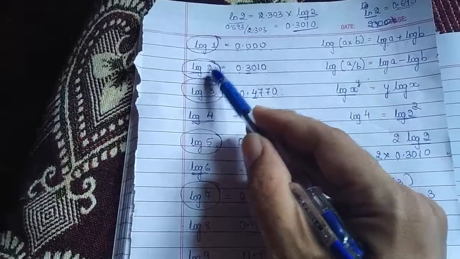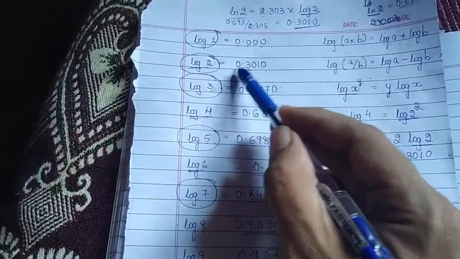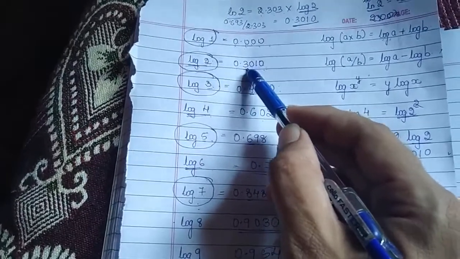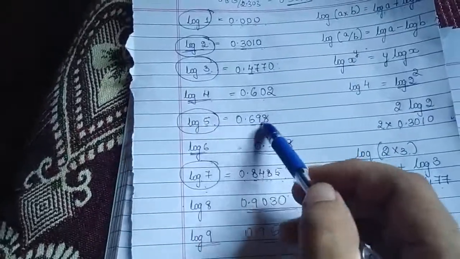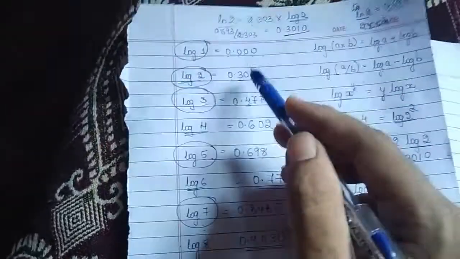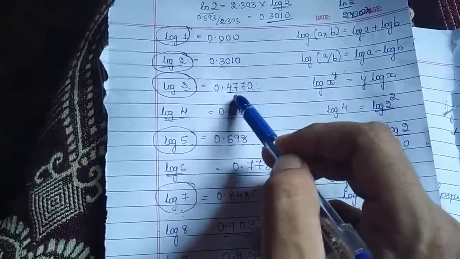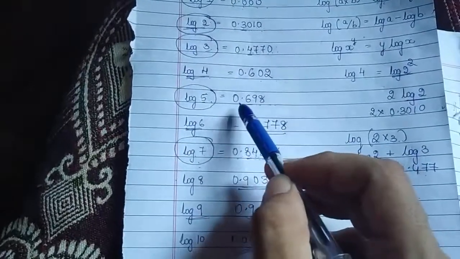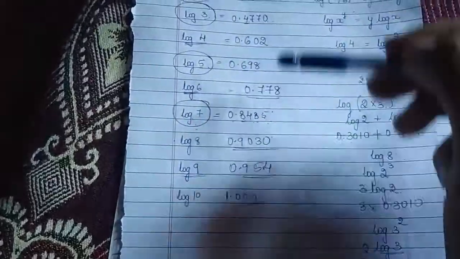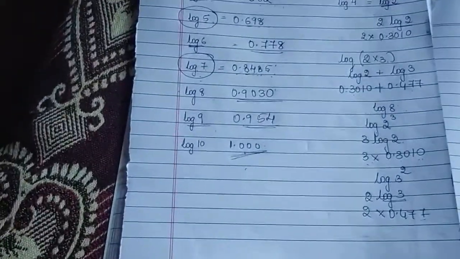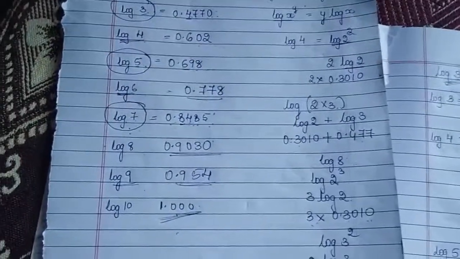How to remember? For 2, 3, 5, 7, what should the value be, after the point? So for 2, the first digit after the point will be 0.3, right? In log 3 it is 0.4, log 5 is 0.6, log 7 is 0.8. After that we have to remember the numbers. Log 2 is 0.3010, log 3 is 0.477, log 5 is 0.698, log 7 is 0.8485. Then easily you can extract other numbers. Is that clear? By practice, you can easily remember all the values. It is only by the practice you can extract this information.